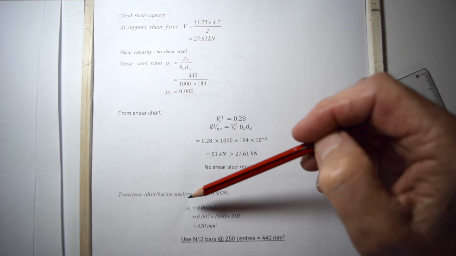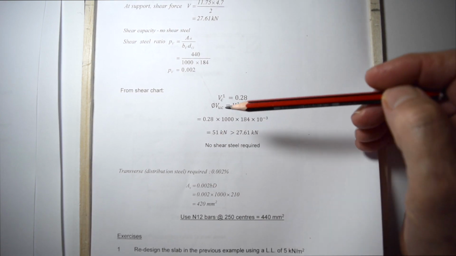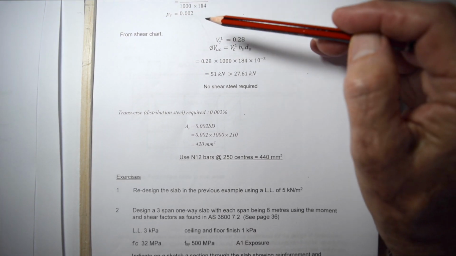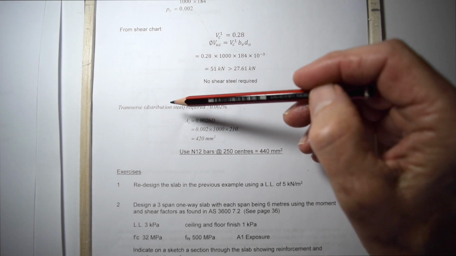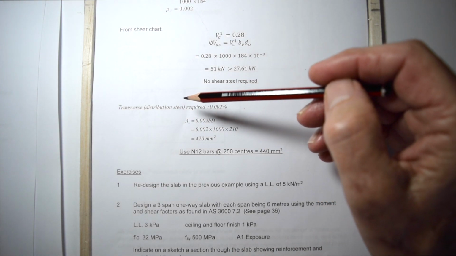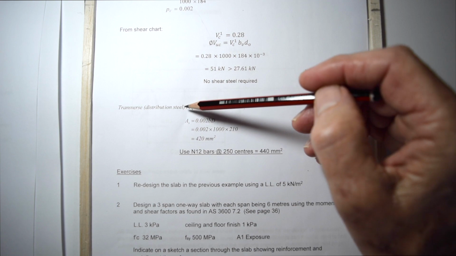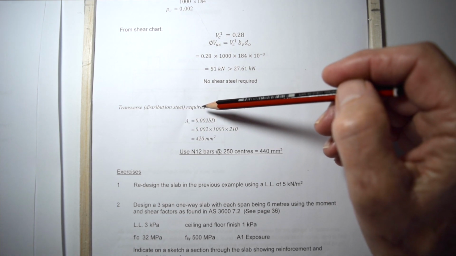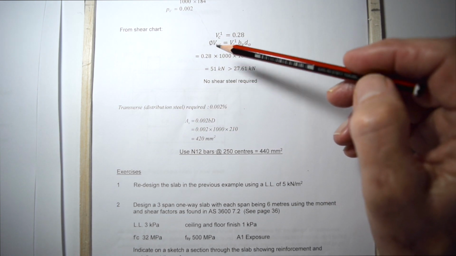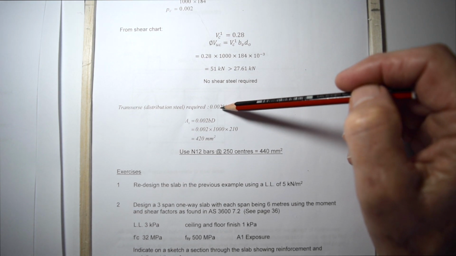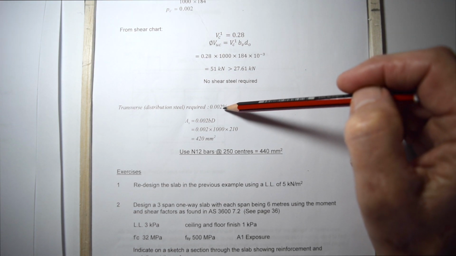Now the transverse distribution steel, temperature steel, whatever you want to call it, used to be called distribution steel, now often called temperature steel, is steel that runs in the other direction. It's not structural. It stops cracking. It is 0.002 of the area of the section, for unit width of the slab.